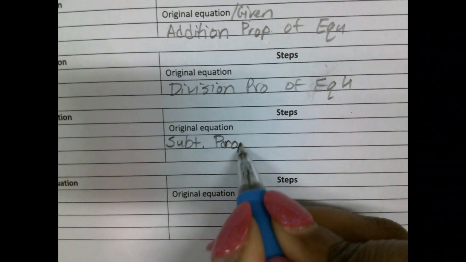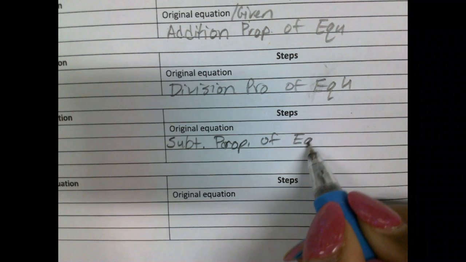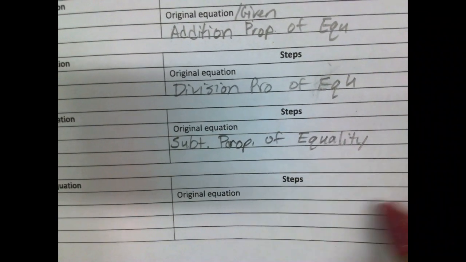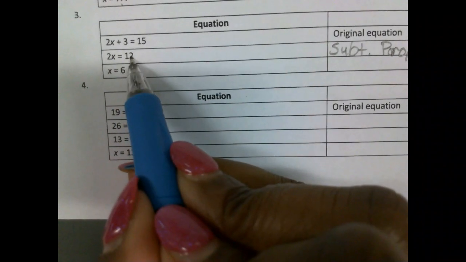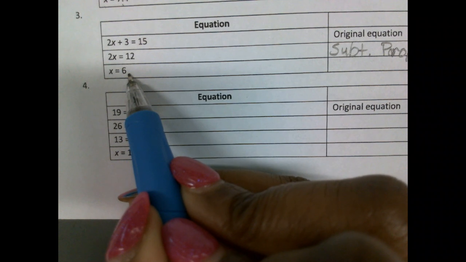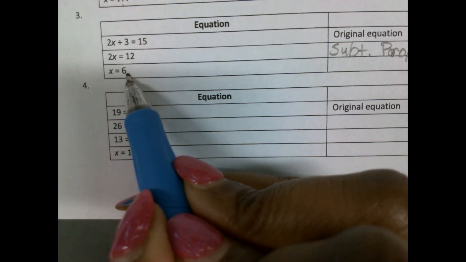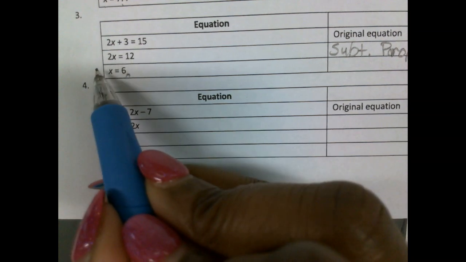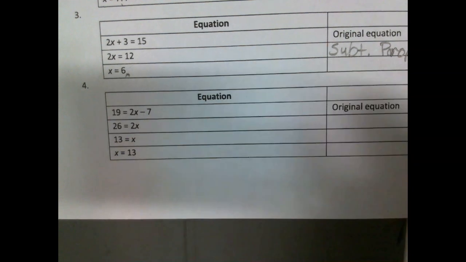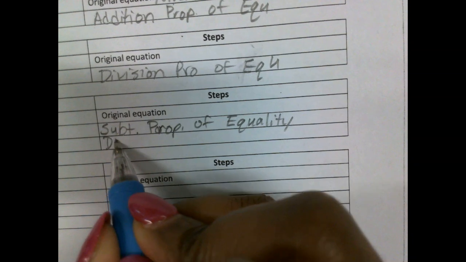Again, property of equal sign or equality. So from here to here, what did they do? They divided the 2 on both sides. Okay, good job. What property is that called? Division property of equality.